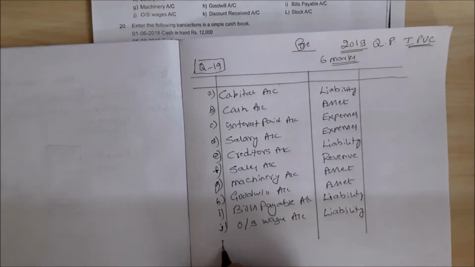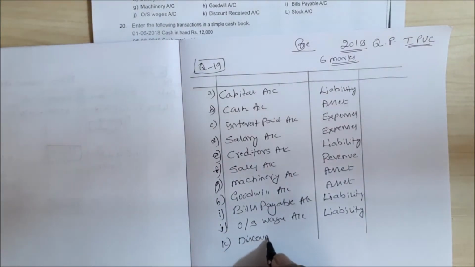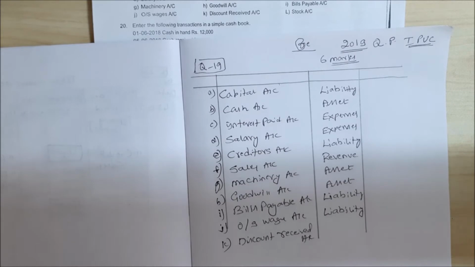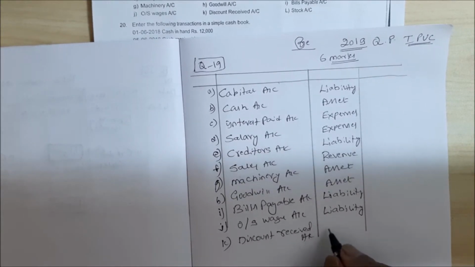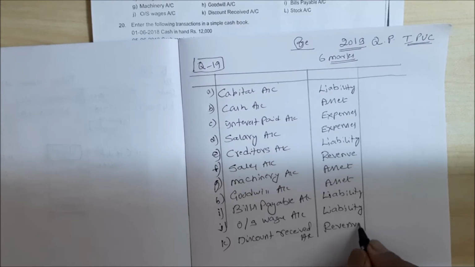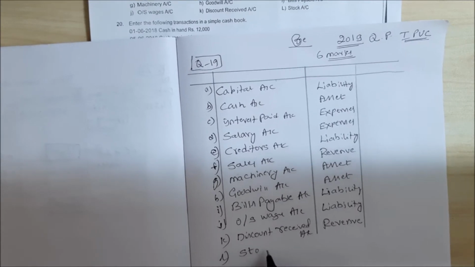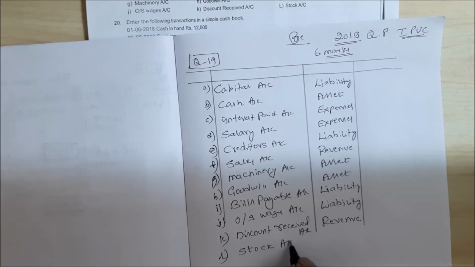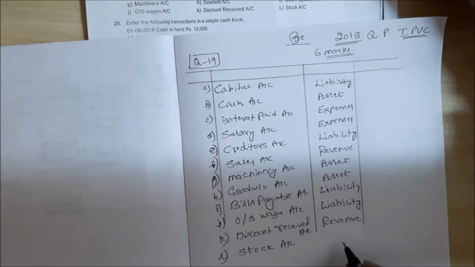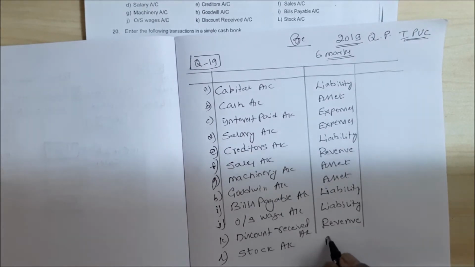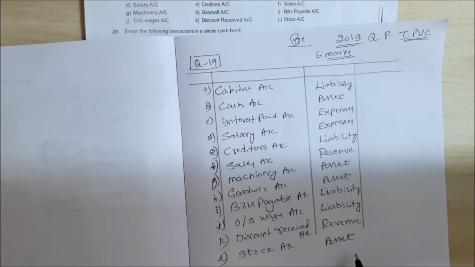Next, discount received. Discount received is an income. So it is called revenue. Then the last one in this problem, stock. Stock account is an asset. What do you mean by stock? Unsold finished goods are called stock, which is an asset, because it can be sold on any day. If you write like this, you will get 6 out of 6.